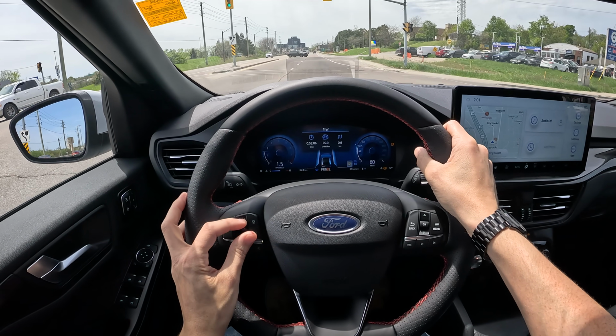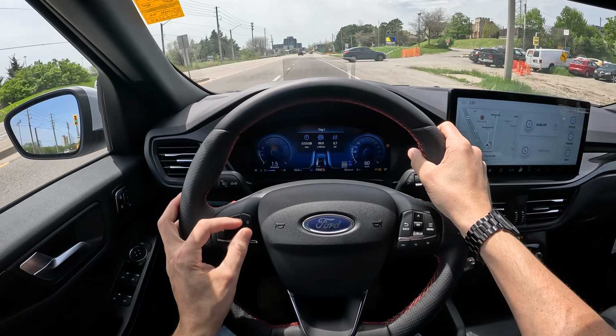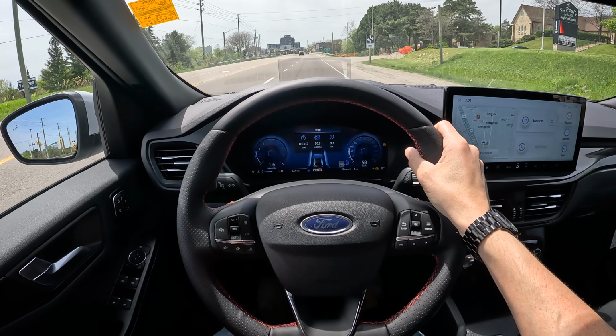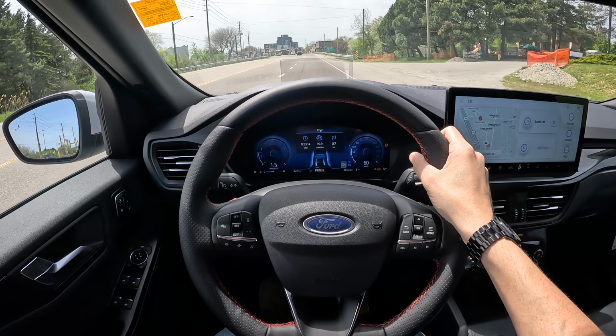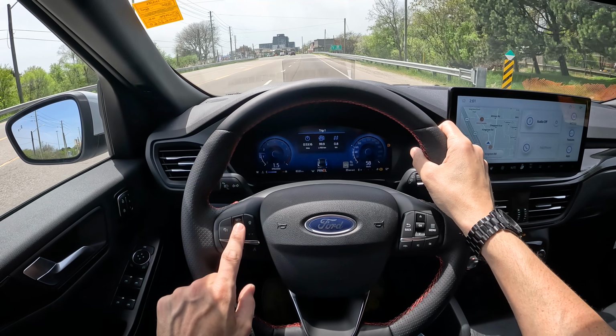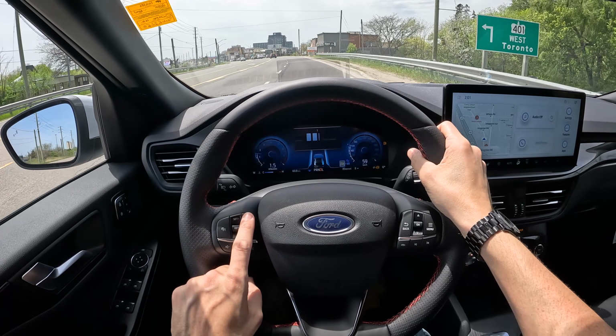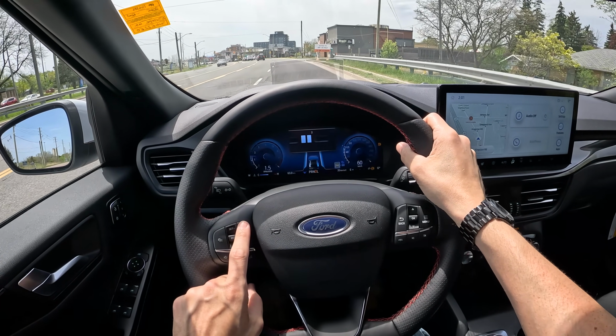Now from here, I can decrease or increase my speed one at a time. I can push and hold down or push and hold up to increase at larger increments. If I ever hit the brake to cancel my speed, I push up in order to resume my speed. And then I've got that gap adjustment here, so those 4 unique levels that are available.